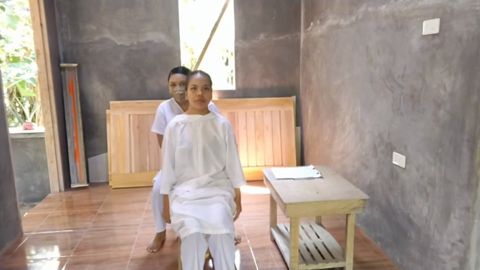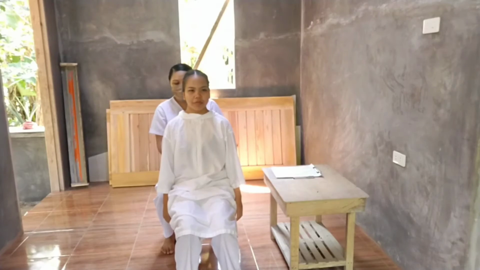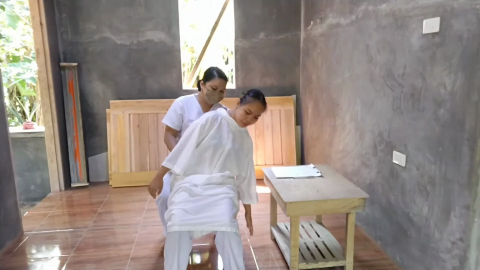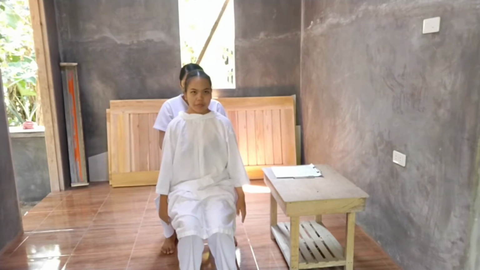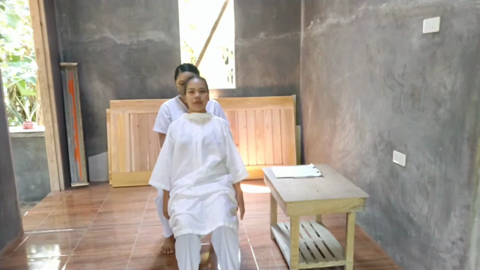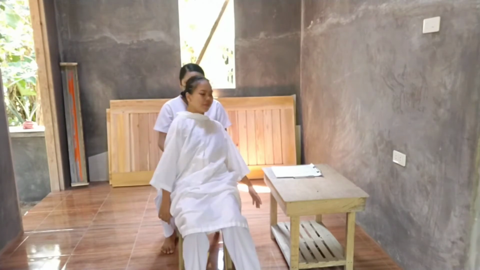So I will be testing the range of motion of the lumbar spine. So now, ma'am, I'll do the lateral bending. Move your head to the side, the other side. Okay. Now, ma'am, move backward. Okay. Then do the lateral bending again. Okay.